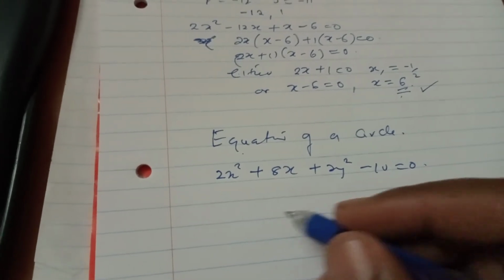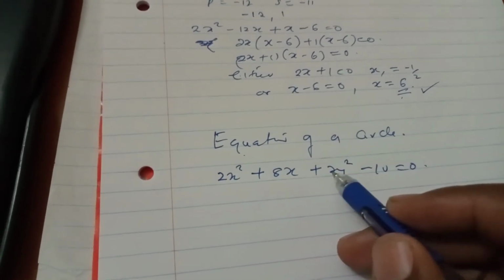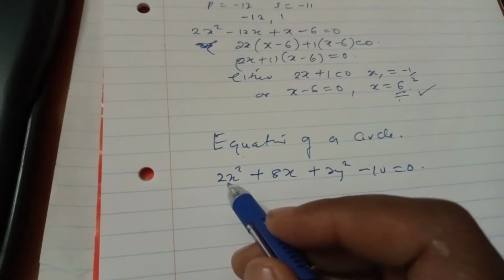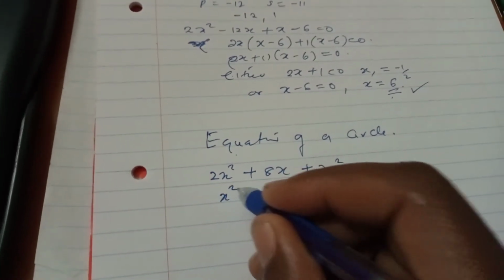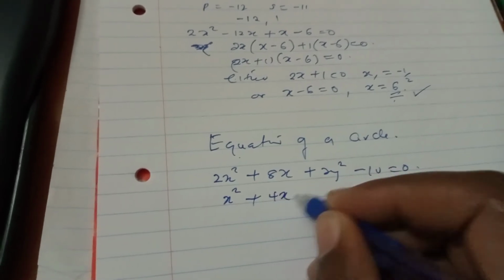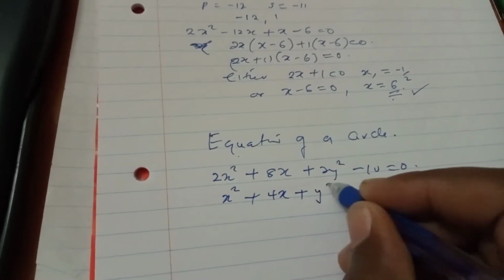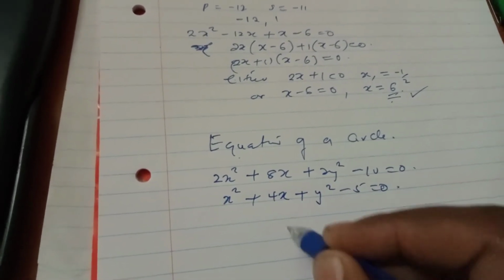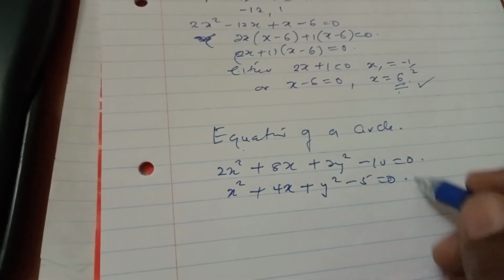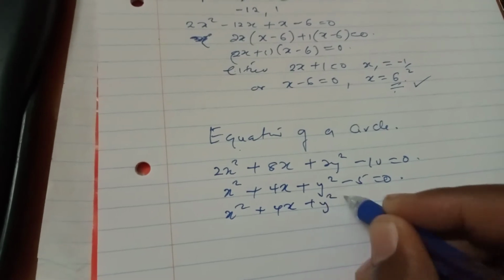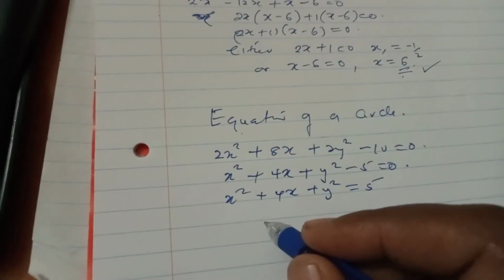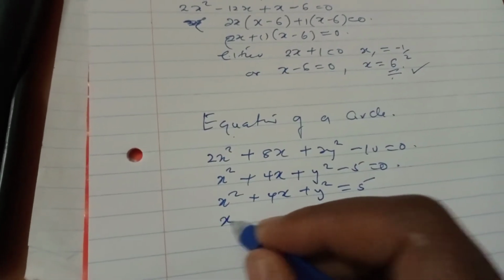So first step is we divide by 2 so that we get rid of these coefficients of the quadratic terms, right? So when you divide by 2, we're going to be left with this equation. Now next step, you take this minus 5 to the right hand side, that way.